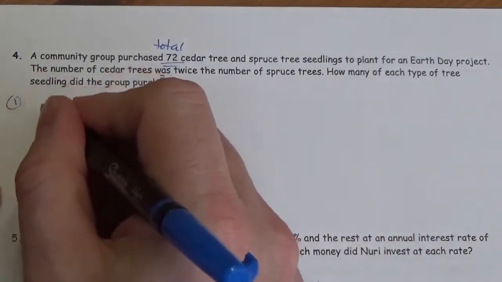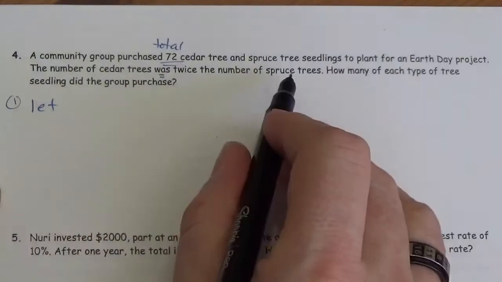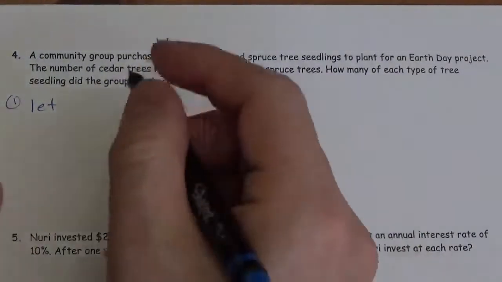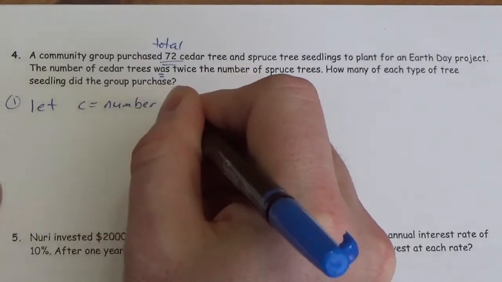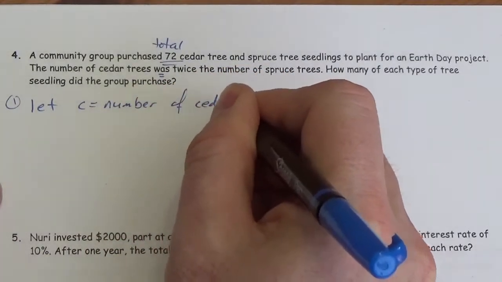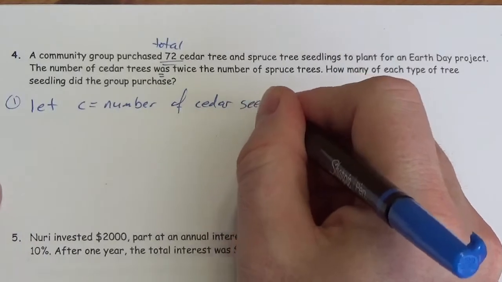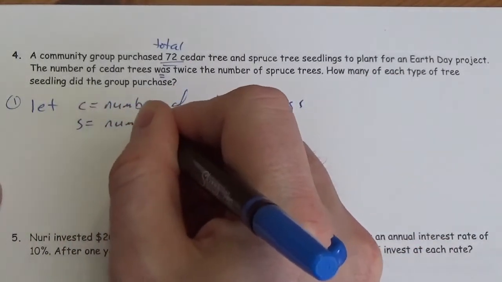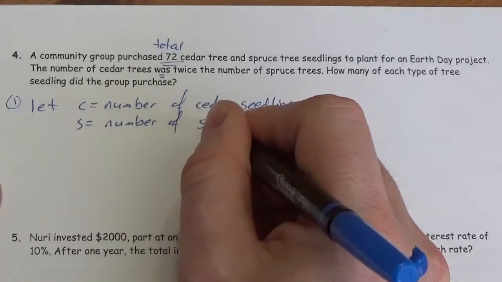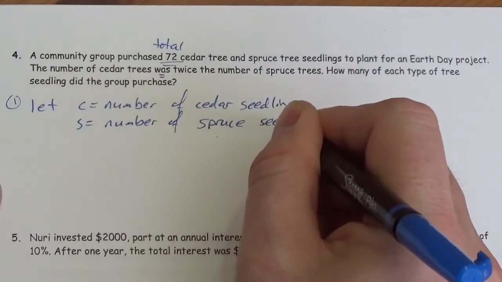Okay, so number one, we've got a couple of nice variables popping out of this. We're going to let C be the number of cedar seedlings. We'll let S be the number of spruce seedlings. Good.